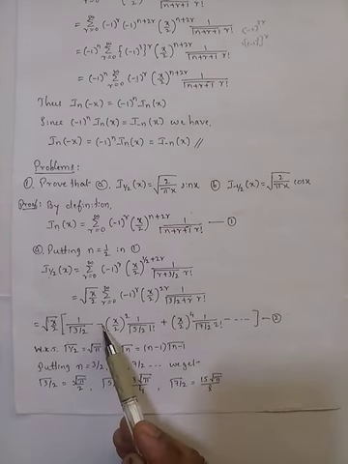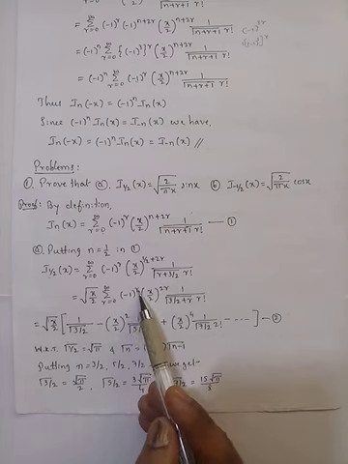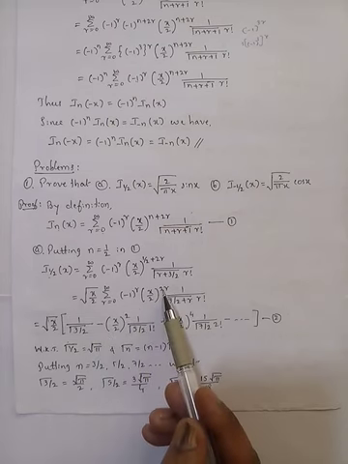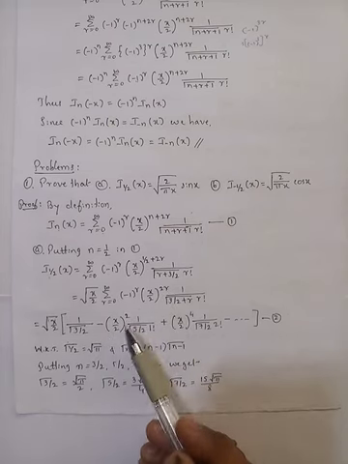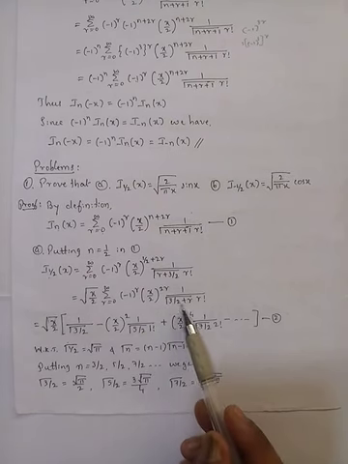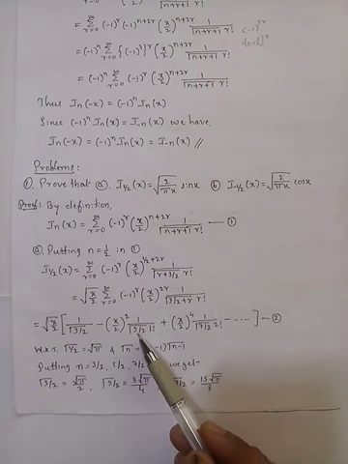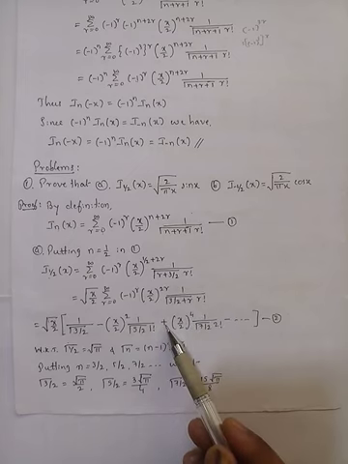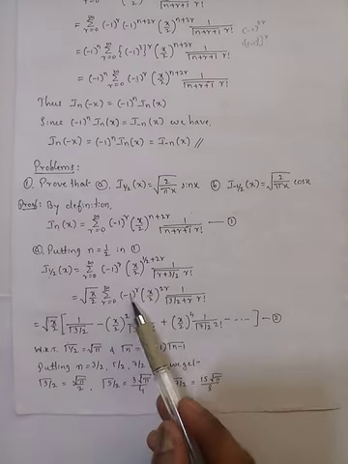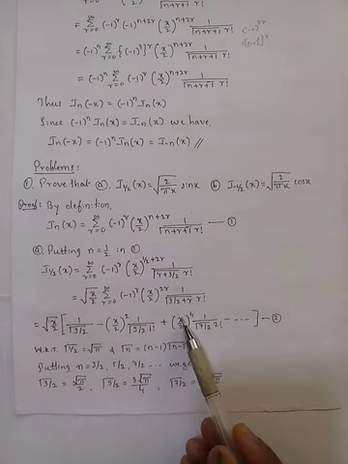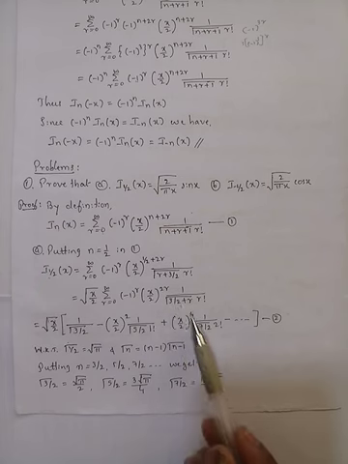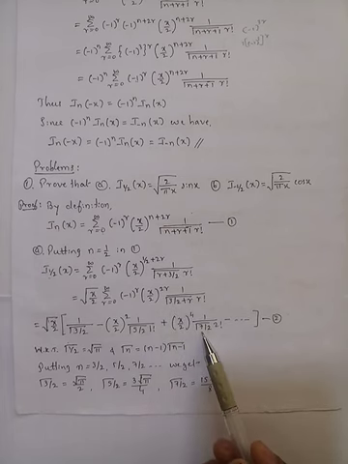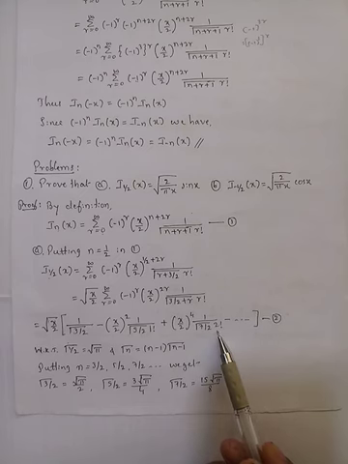Next we take r equal to 1: (-1)^1 is minus, here (x/2)^{2 into 1}, that is (x/2)^2, and this is 1 divided by gamma of 3/2 plus 1, that is gamma 5/2, into 1 factorial. Then taking r equal to 2: (-1)^2 is plus, then (x/2)^{2 into 2}, that is (x/2)^4, 1 divided by gamma of 3/2 plus 2, that is gamma of 7/2, into 2 factorial.